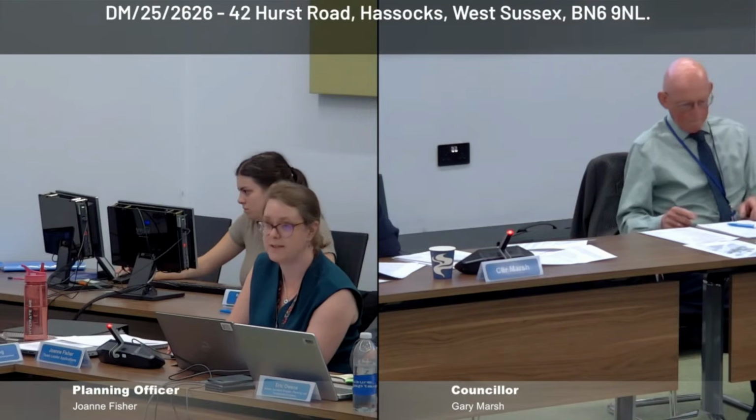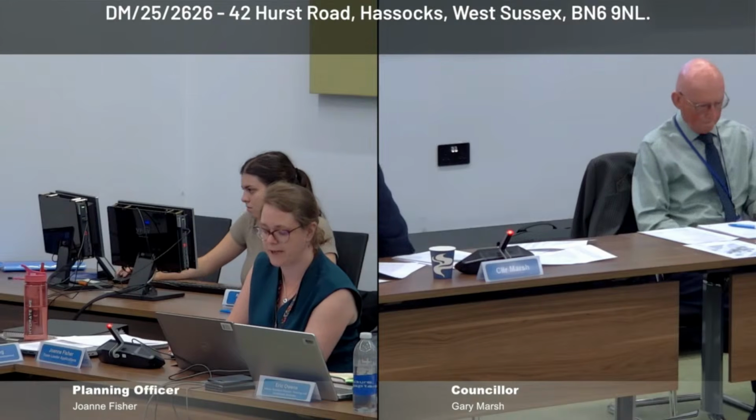Overall, it's considered, as set out in the report, that both the dwellings would maintain the character of the countryside in this part of the district and be acceptable in terms of design and impact on the character and appearance of the area. In terms of sustainability, both the dwellings would have a fabric-first approach, delivering high thermal performance, mechanical ventilation with heat recovery, and rainwater harvesting would be incorporated.